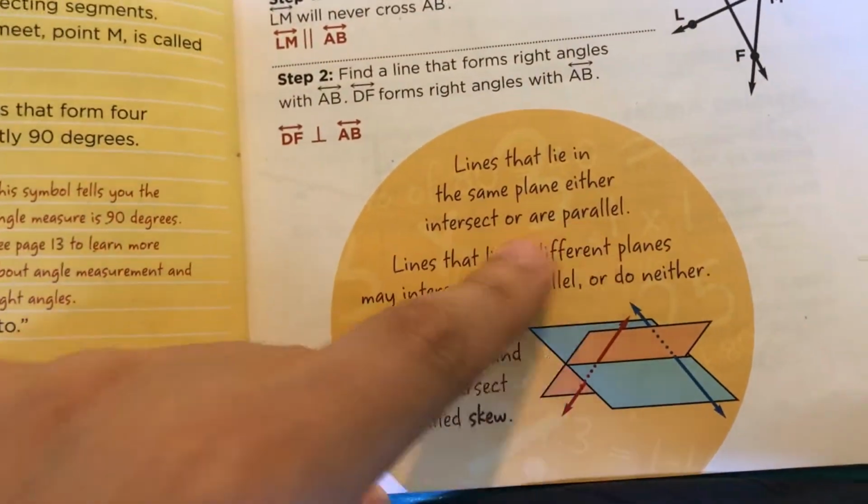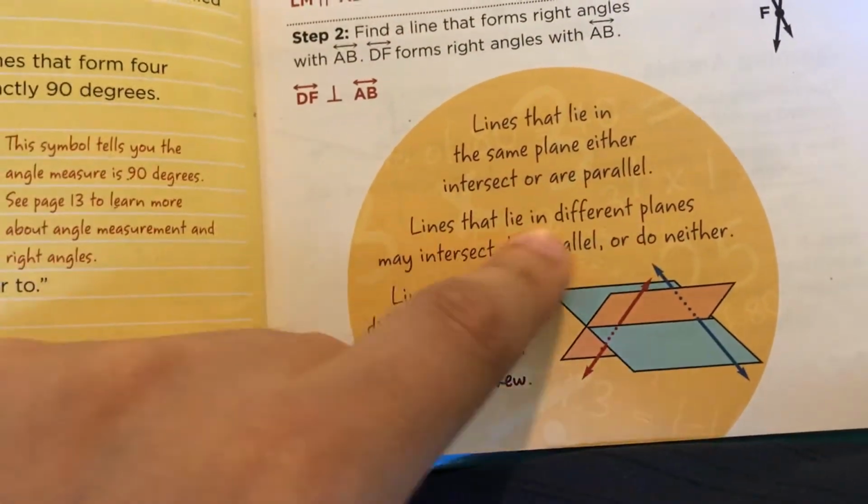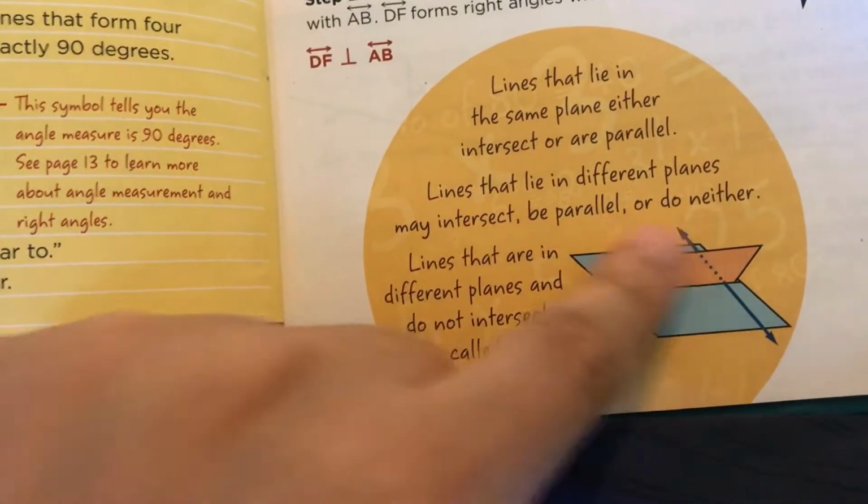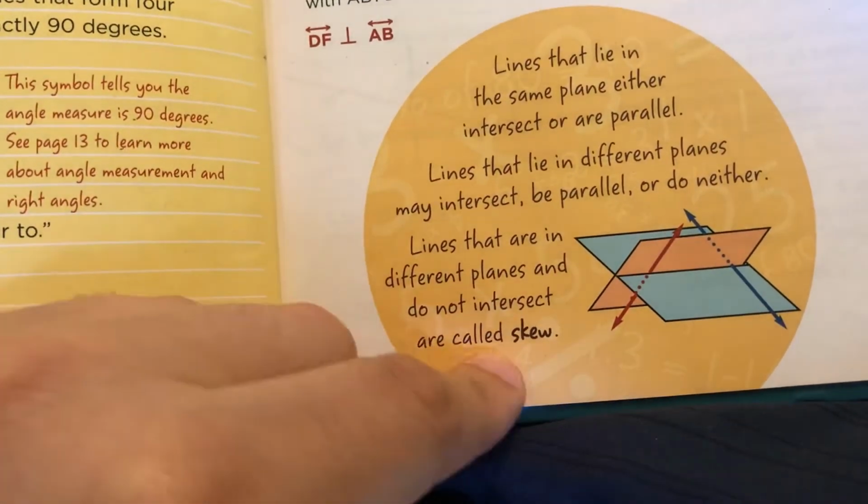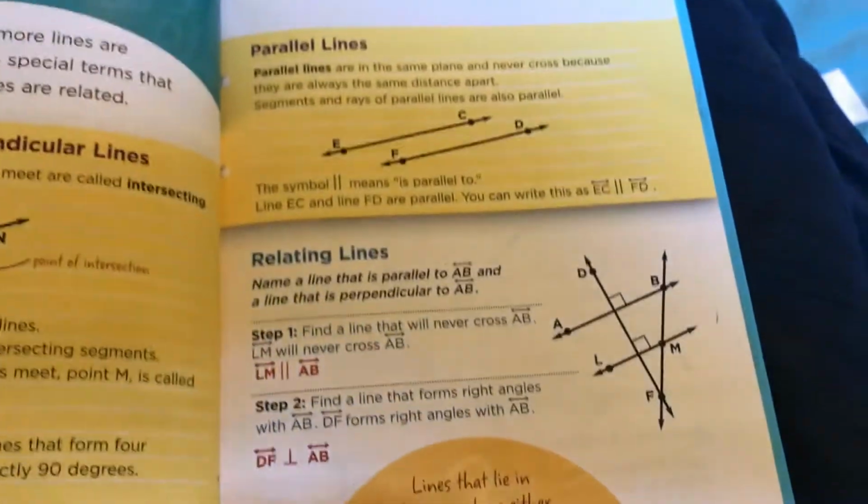Lines in the same plane either intersect or are parallel. Lines in different planes may intersect, be parallel, or do neither. Lines that are in different planes and do not intersect are called skew. Skew lines, okay?